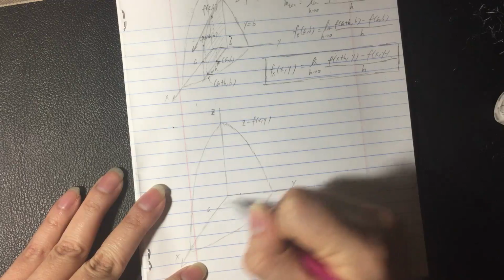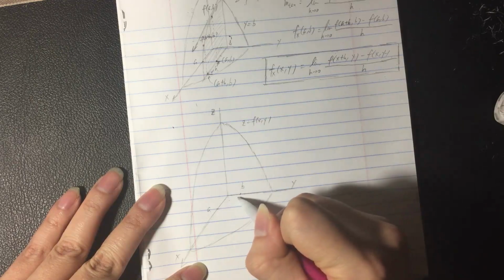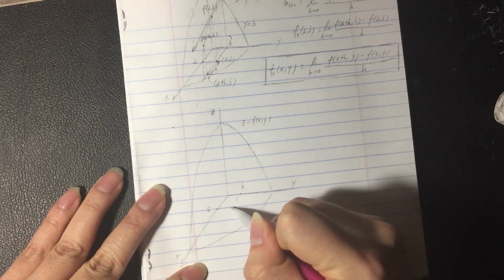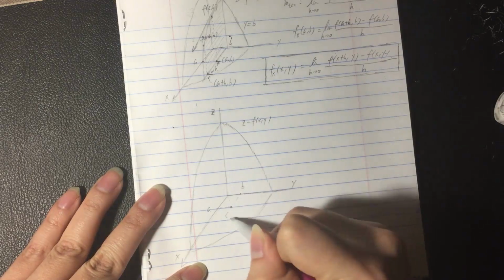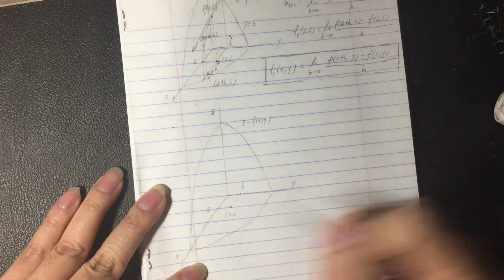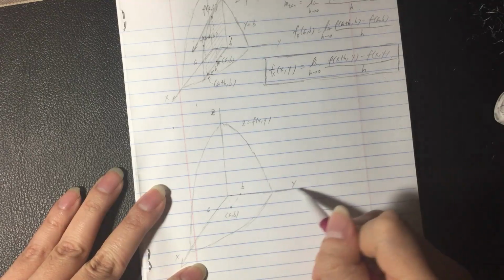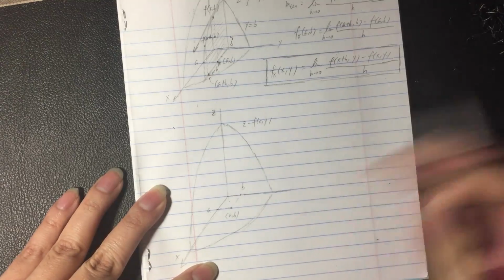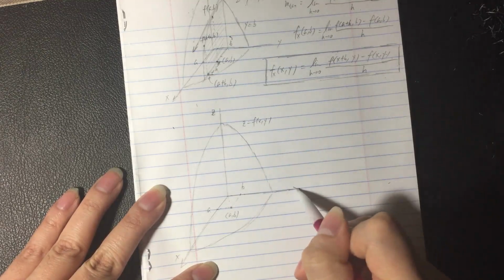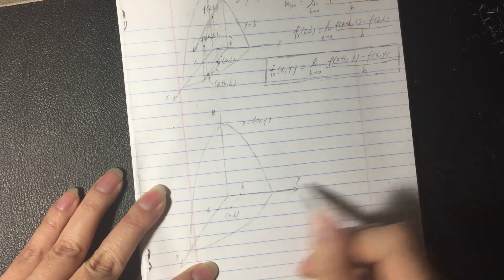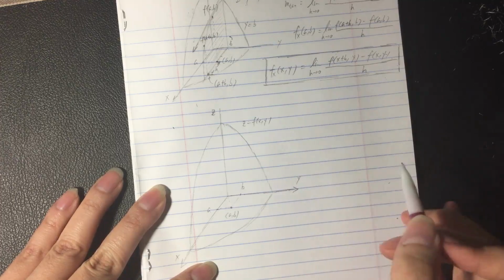That's the a coordinate, that's the b coordinate. This direction is called the positive y direction.